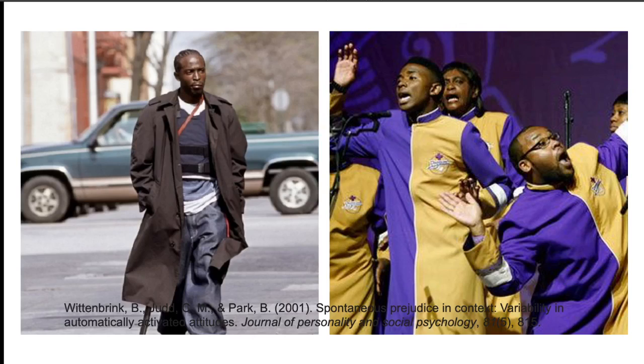You can see a little bit of a gun sticking out, and he also has a vest on. If you see a person like that, you might automatically have a negative evaluation. But if you see these guys on the right, having fun in the choir, why would you have a negative evaluation? Why would that activate anything negative in your mind?